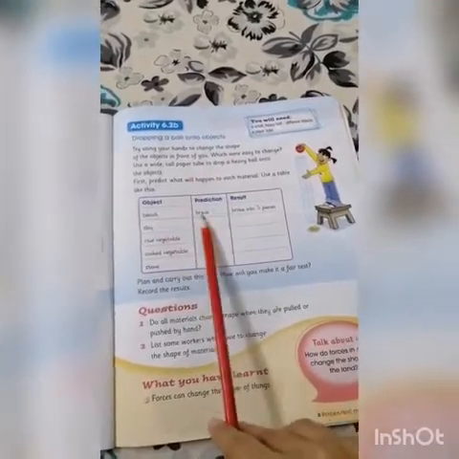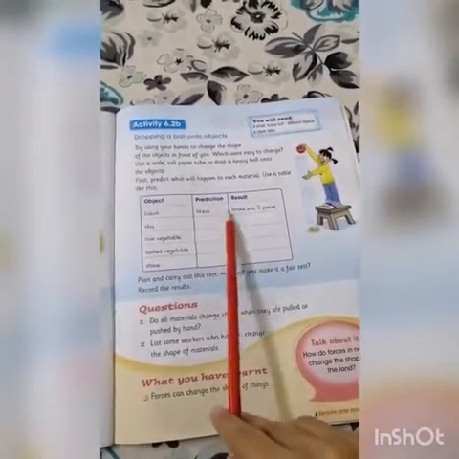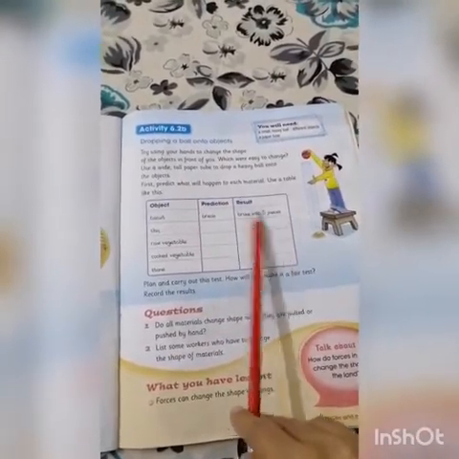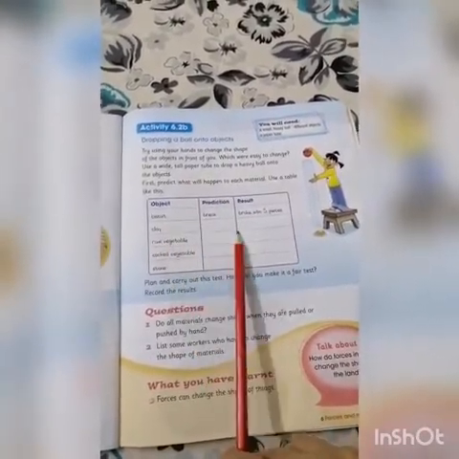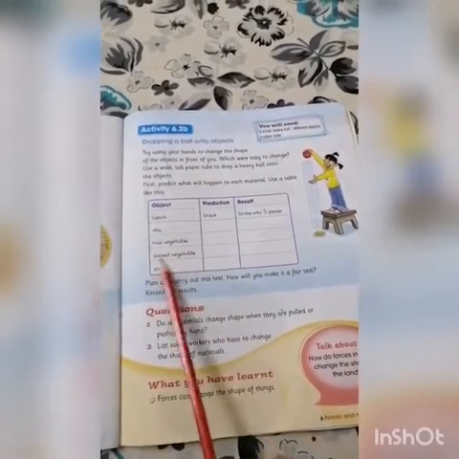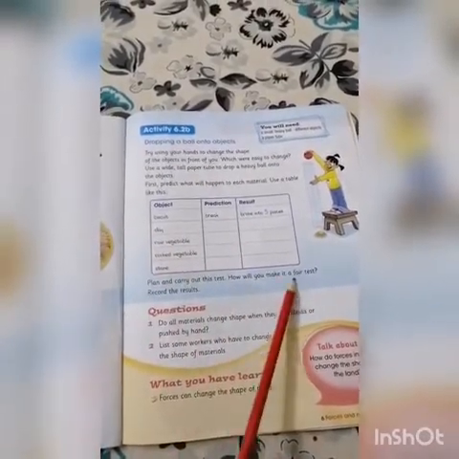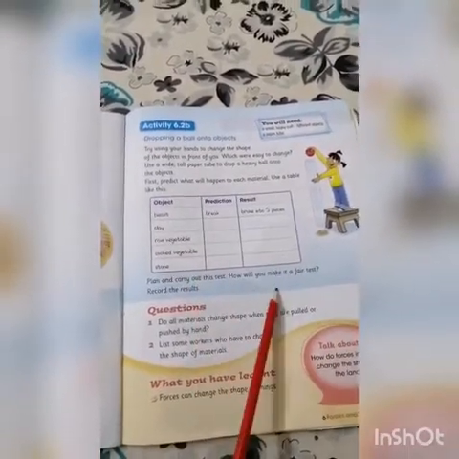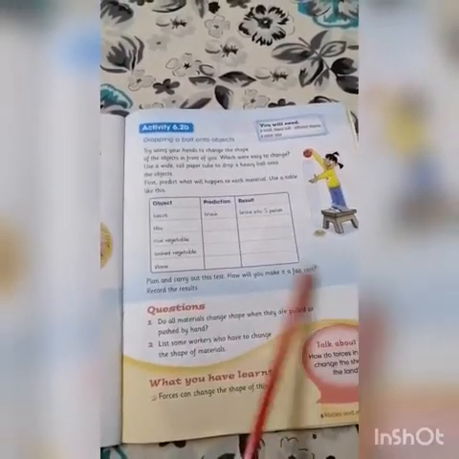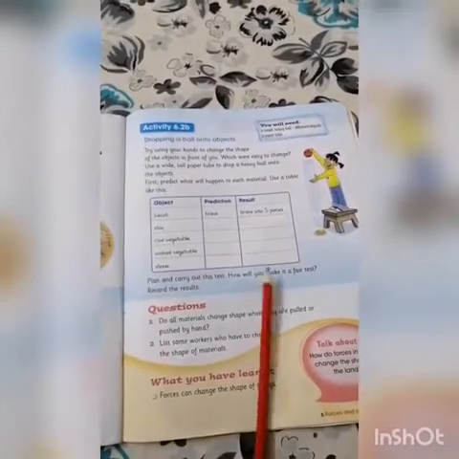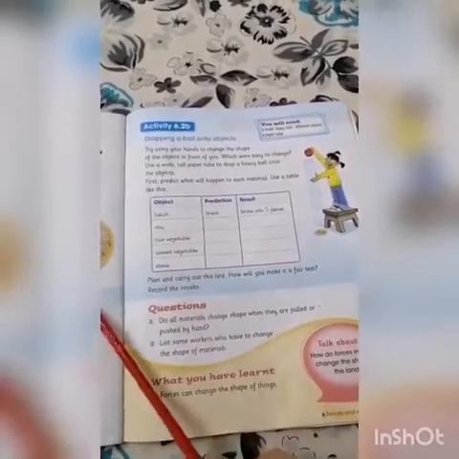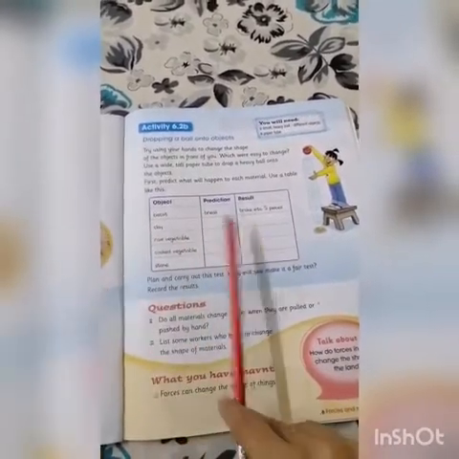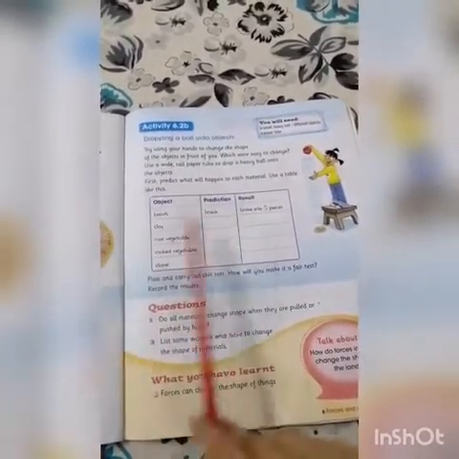For the biscuit, the prediction is that it is going to break, and the result is it broke into 5 pieces. And what about clay, raw vegetable, cooked vegetable or stone? You can use other objects as well. Plan and carry out this test. How will you make it a fair test? Record the results. Try to do both activities so you will get a better idea of how objects can change their shape.